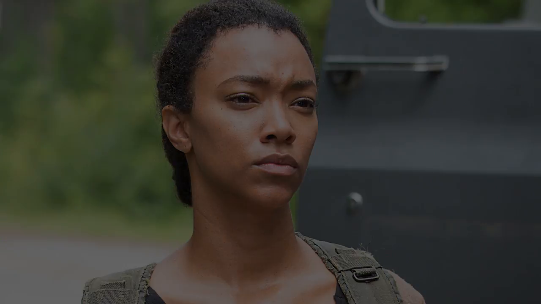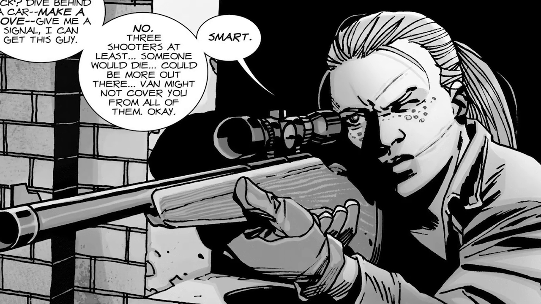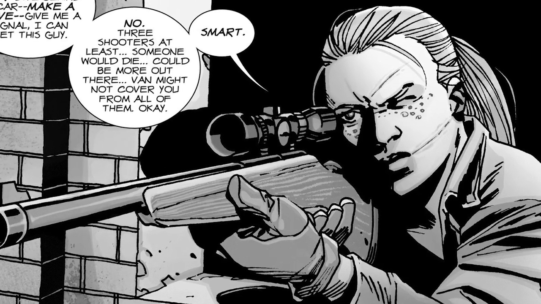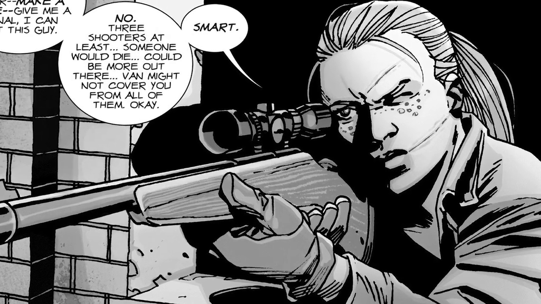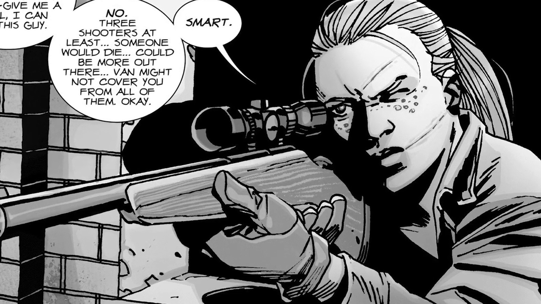This is also in stark contrast to the TV show in that we saw Andrea die, and there weren't that many people who were sad to see her go. I certainly was not sad to watch her die. But in the TV show, the character of Sasha is basically Andrea. So in the comics, as we're going through this, imagine the personality of Sasha from the TV show with the physical body of Andrea, and that's who Andrea is here in the comics.